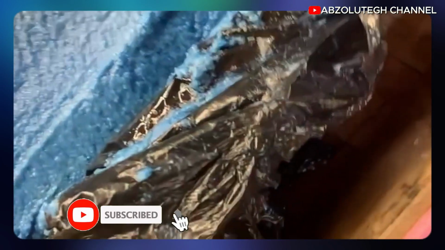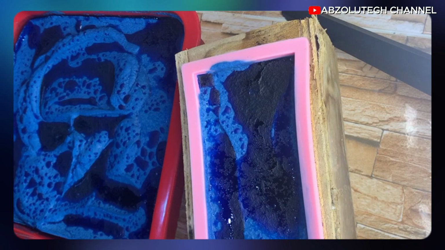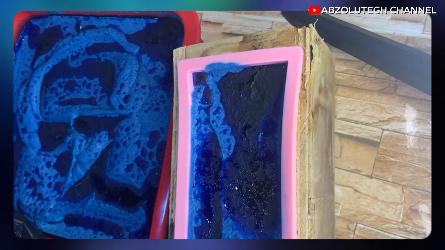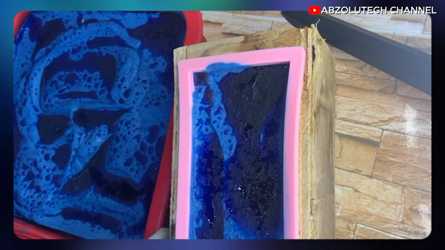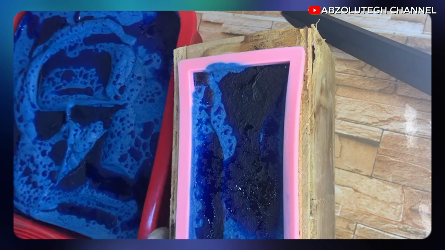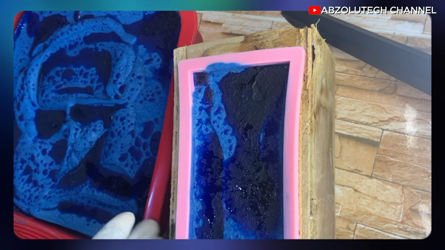This is the remaining lye solution that I forgot to add to the soup. So as you can see, there are some oils on top of the soup. It is because I forgot to add the remaining lye to it. So the oils on top did not get their equivalent lye solution to mix with. So this is how come it ended up this way.